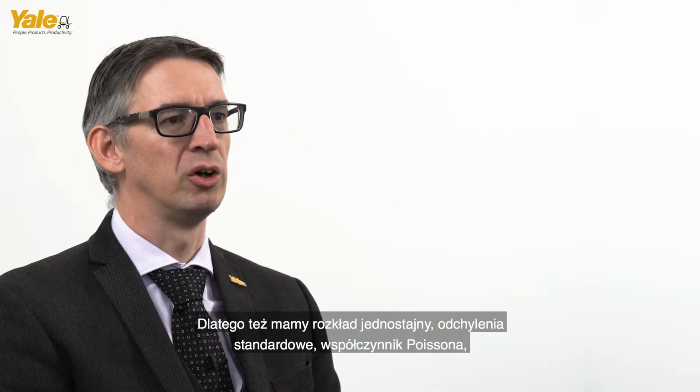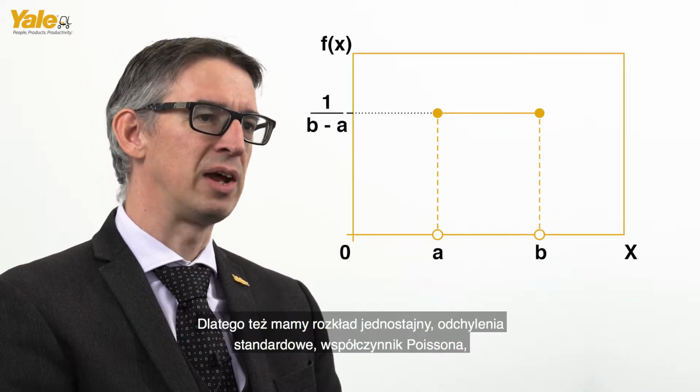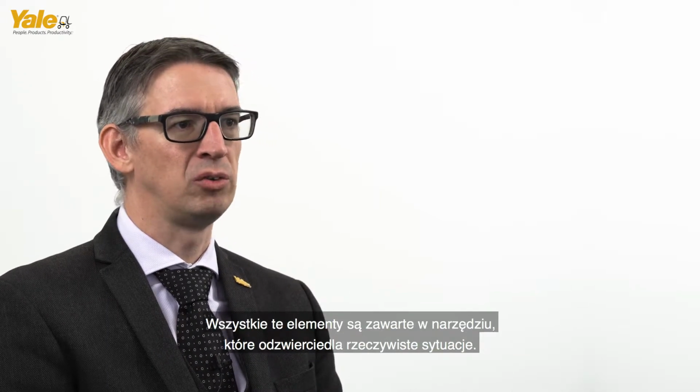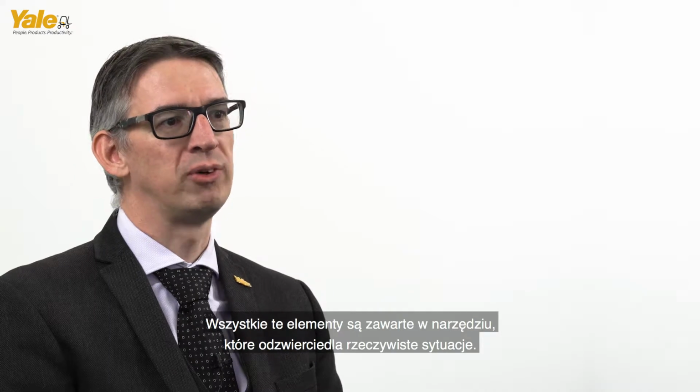But the basic mathematics behind it depends on the scenario that we're looking at and the type of function. So you've got uniform distribution, standard deviation, Poisson's ratios, all the different types of mathematics that you would see statistically. Those are all enabled inside the tool to reflect real life situations. So there's a lot of script code going on.